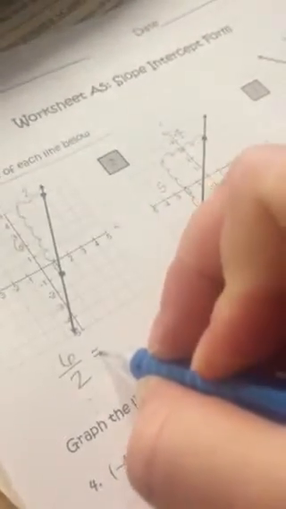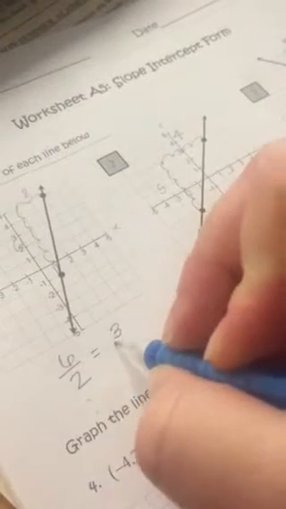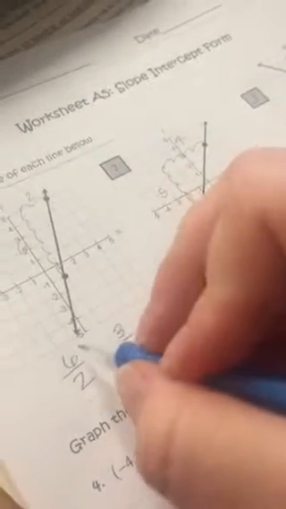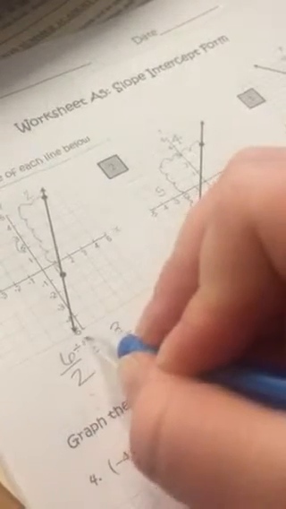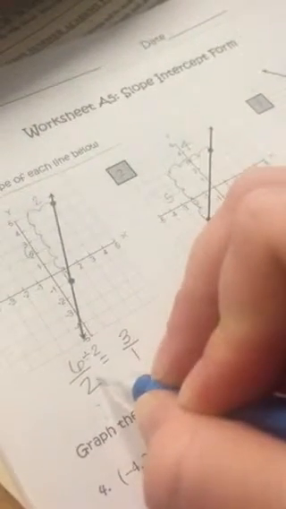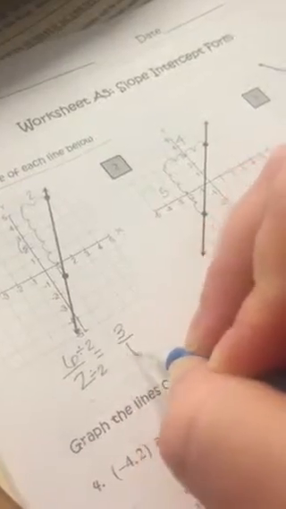I can reduce this one. And this one can be reduced to 3 over 1 because I say 6 divided by 2 is 3 and 2 divided by 2 is 1. So we reduce. This one cannot be reduced, so that one's good.